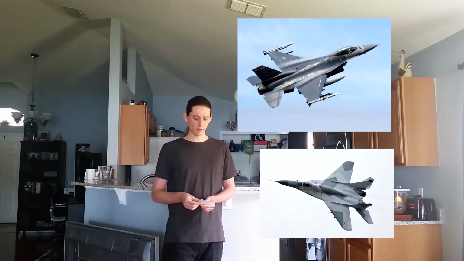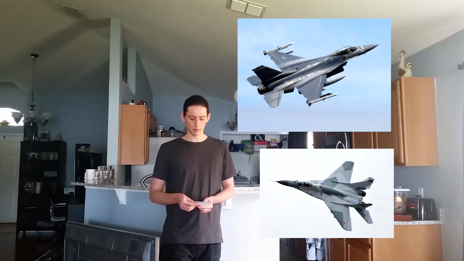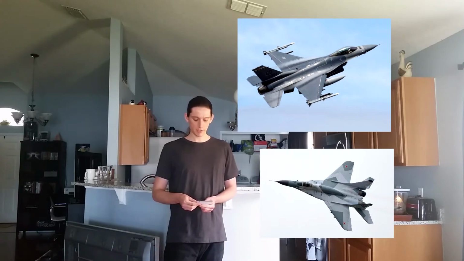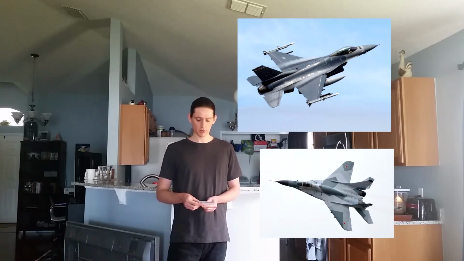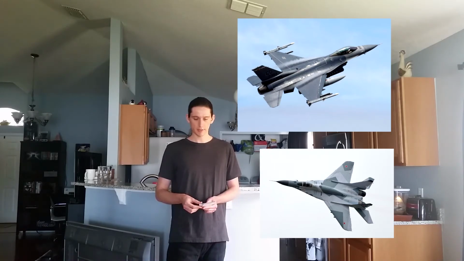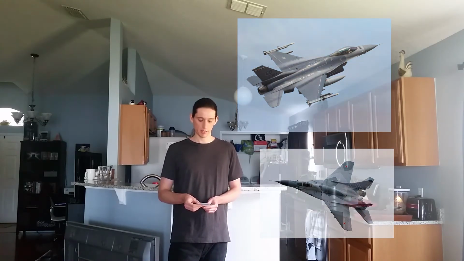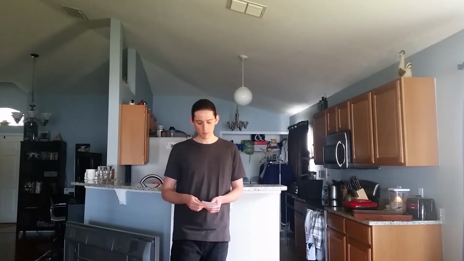These jets have seen very limited action against each other, even though they are used worldwide. With the F-16 being superior at long range, their action against each other in the Gulf War usually led to the MiG-29 running from the engagement. This leads to the fifth generation of jet fighters and the modern day era.